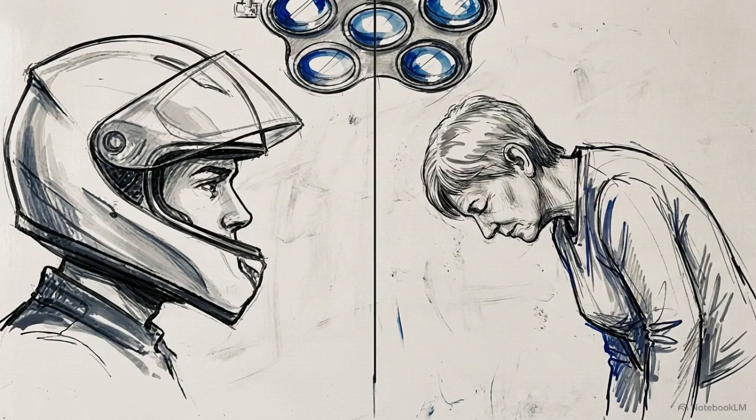Imagine you're the only emergency doctor on duty. Two patients arrive at exactly the same time, but you have only one operating room immediately available. Looking at this split panel, we see patient A on the left.